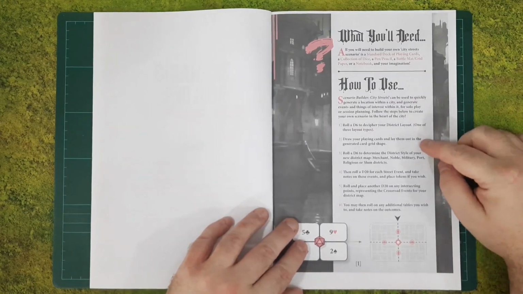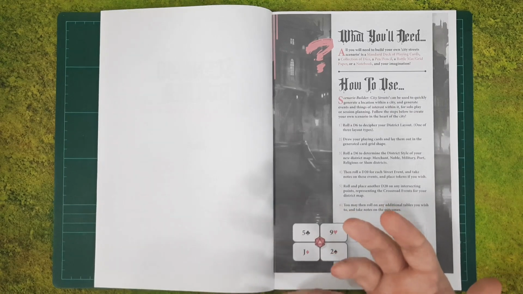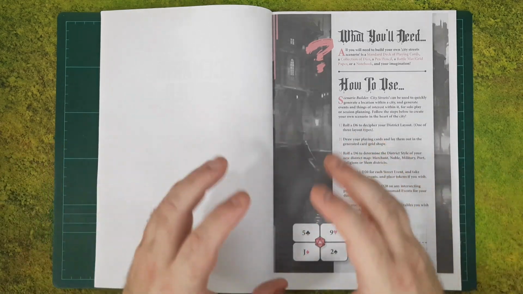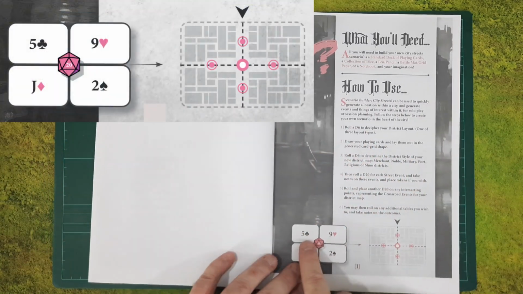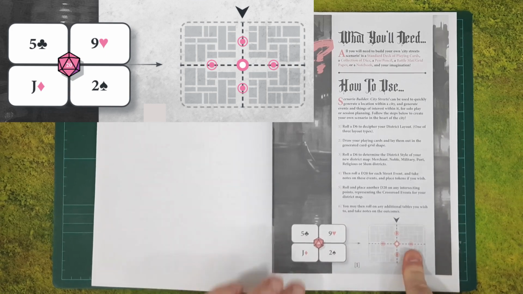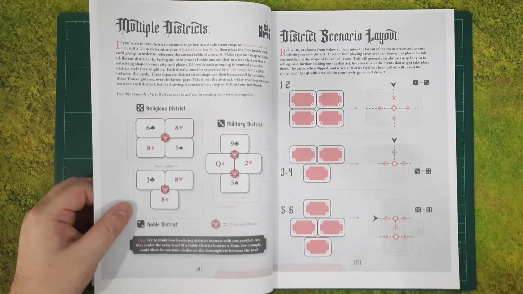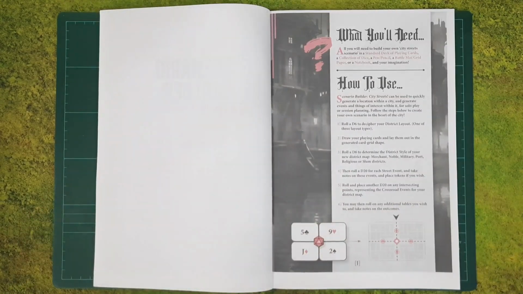After that, you then draw out the cards, lay them in the shape, and then you reveal the cards to determine what lies within each area. And as you can see in this example, they've got the 5 of clubs, 9 of hearts, Jack of diamonds, and 2 of spades. So these cards will represent those 4 areas of the district. And again, there are different layouts if you want something a little bit different.